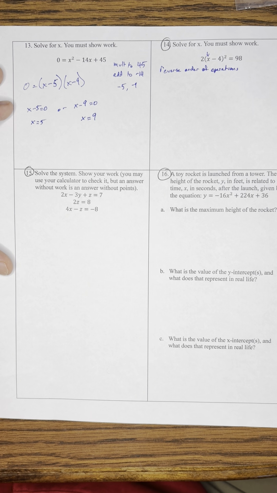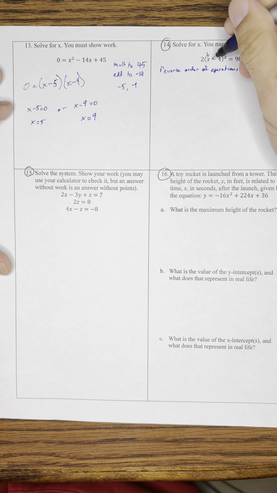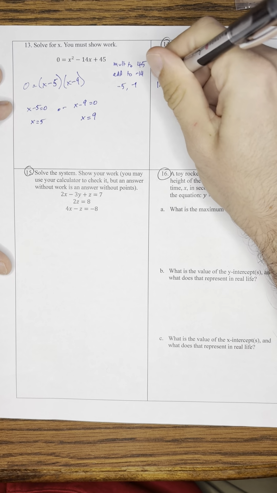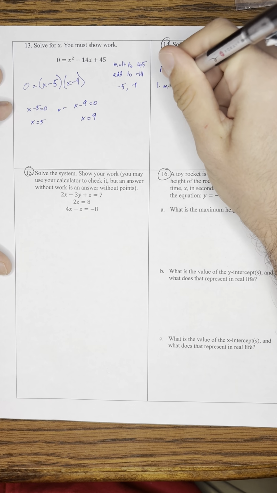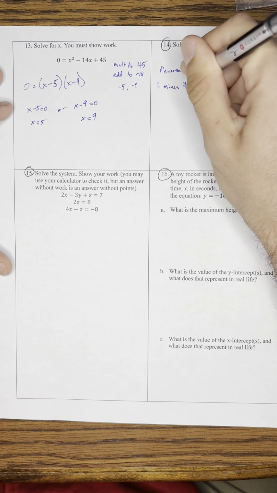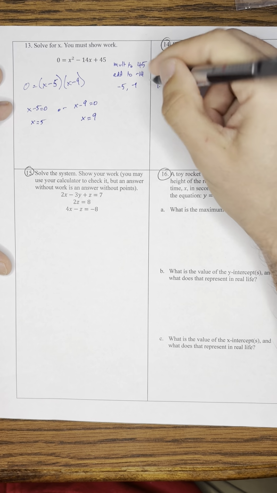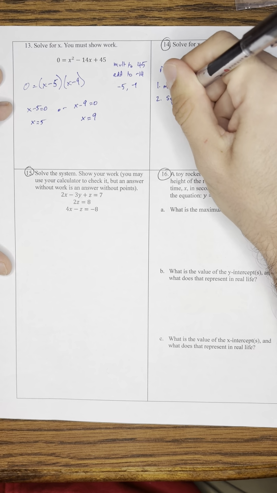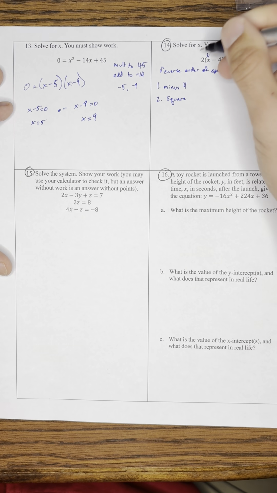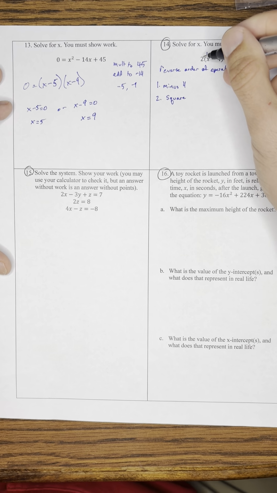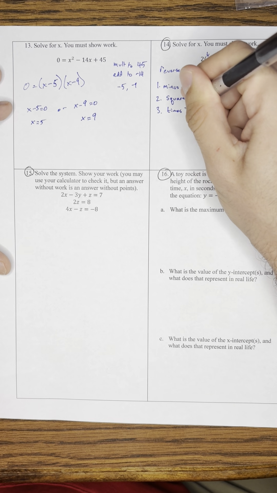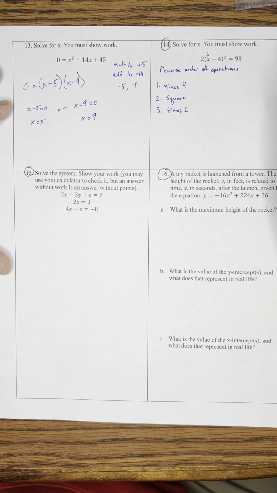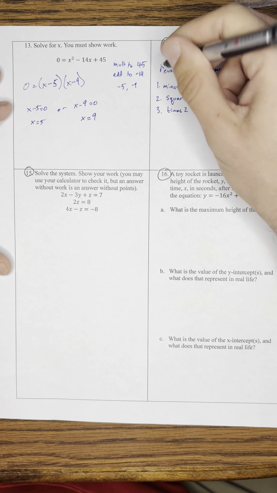The very first thing that I would need to do is parentheses. So in normal order of operations, we're going to do minus 4 first. Then after parentheses comes exponents. So we're going to square. Now we do multiplication or division, in this case times 2. And then there's no more operations to do.